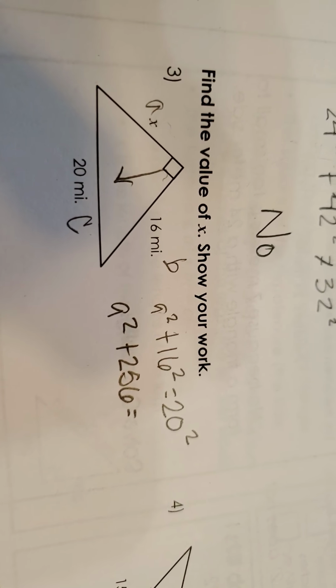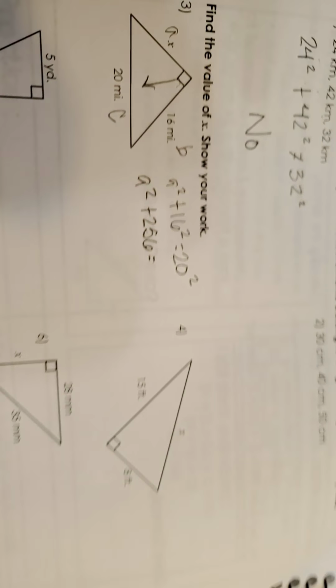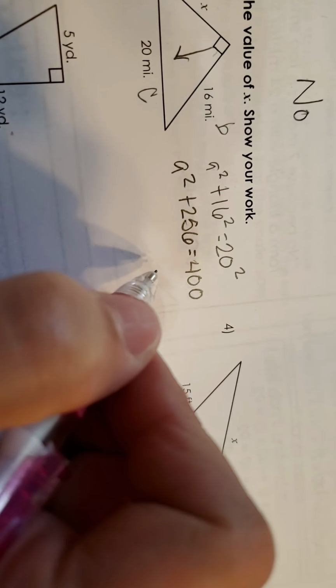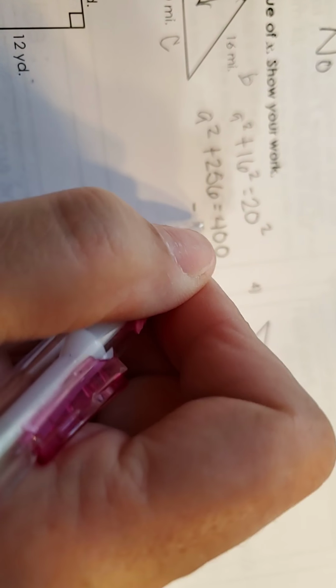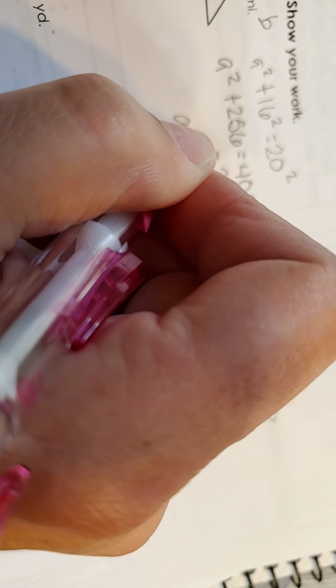And 20 squared is going to give us 400. So we're going to go ahead and subtract 256 from 400, and that will give us what a squared is. Subtract it from this side as well.